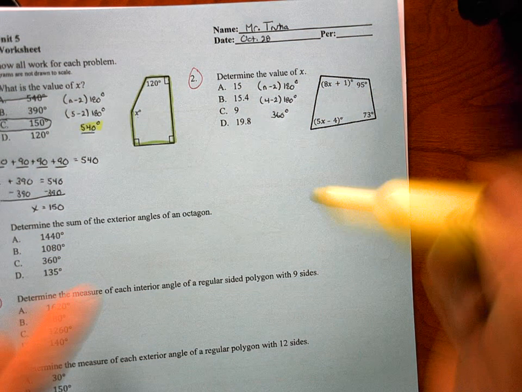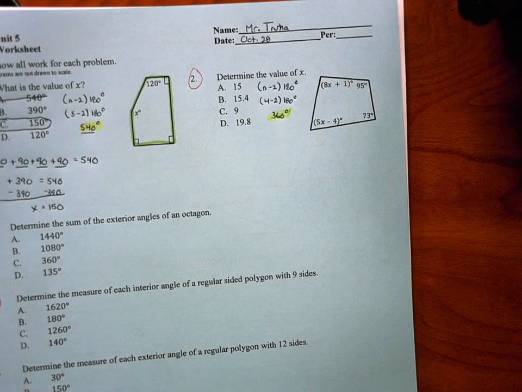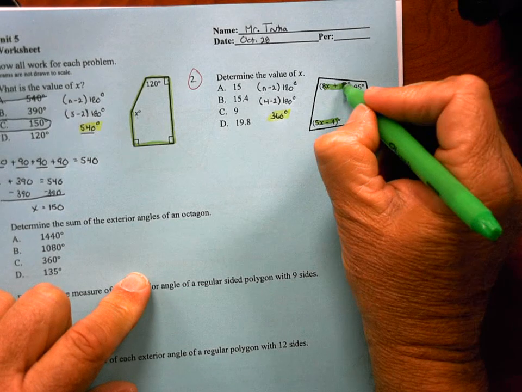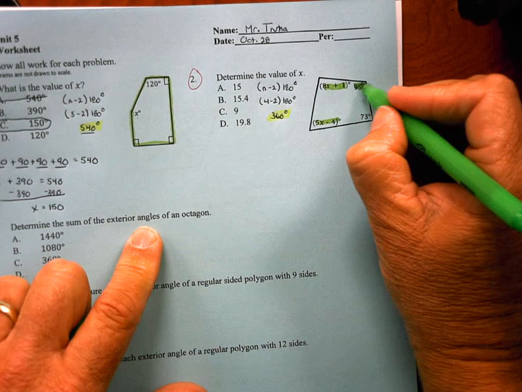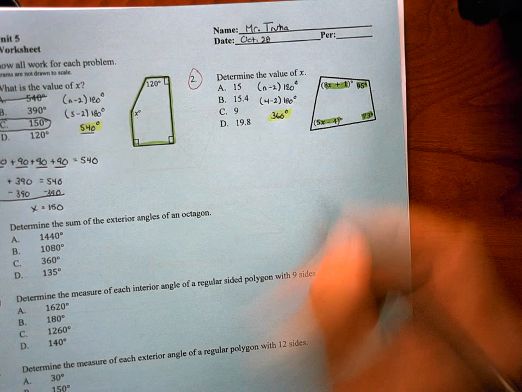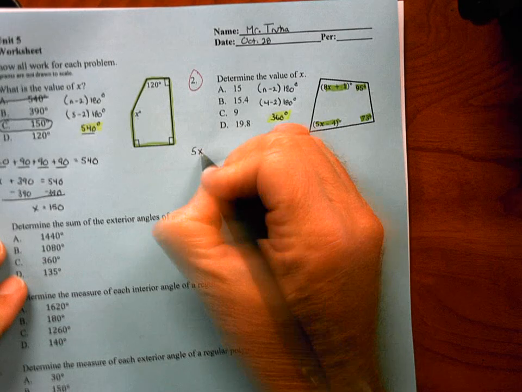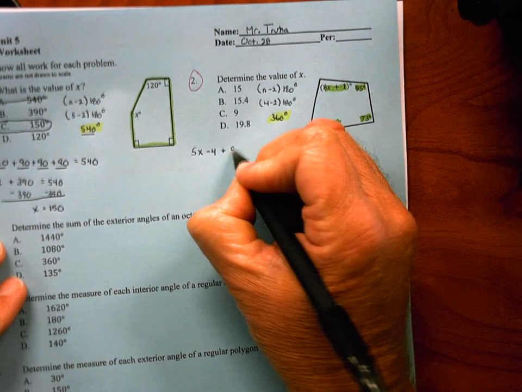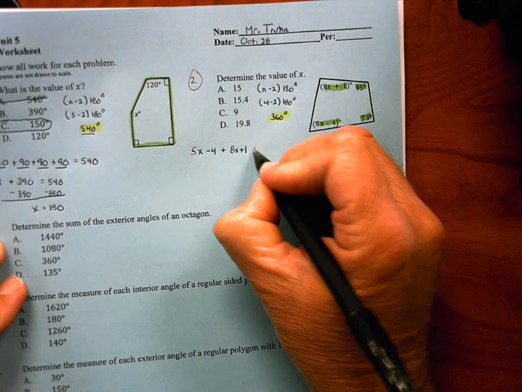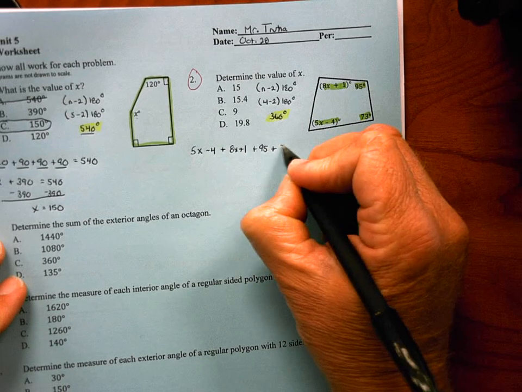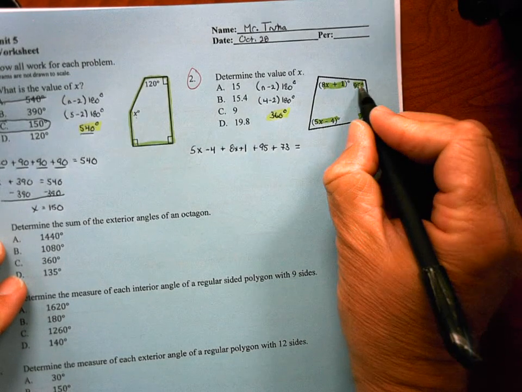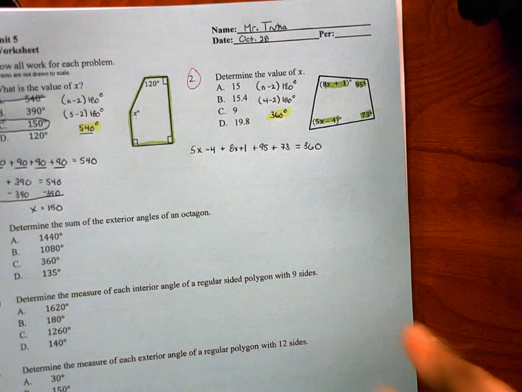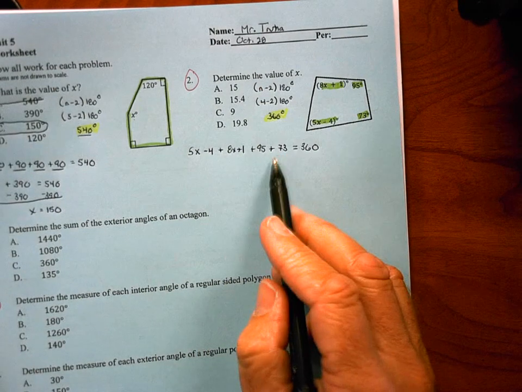Once again, what does that tell us? That number, 360, tells us that if I take the angle 5x minus 4, add it to the 8x plus 1 angle, add the 95, and add the 73 angle, all of those angles will add up to 360 degrees. So in other words, 5x minus 4 plus 8x plus 1 plus 95 plus 73. The sum of all the interior angles has to be equal to 360 degrees. That is the equation we need to create to find the value of x.